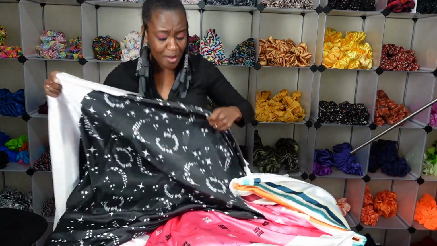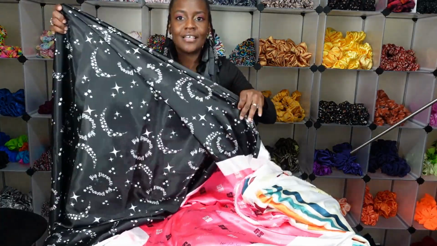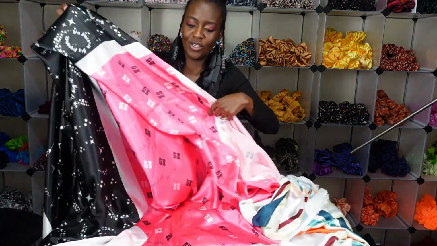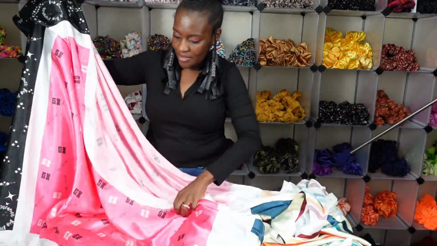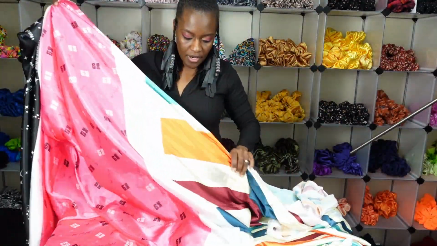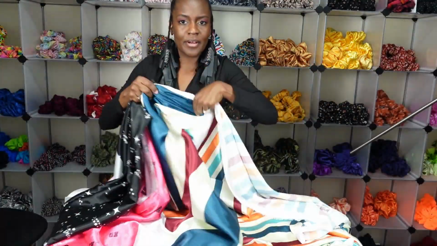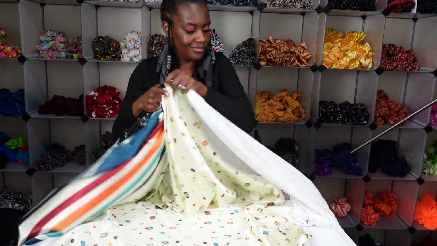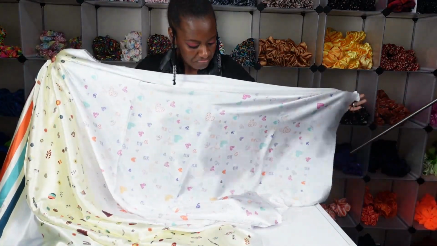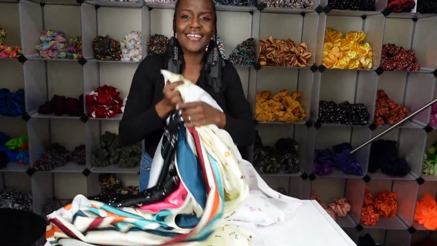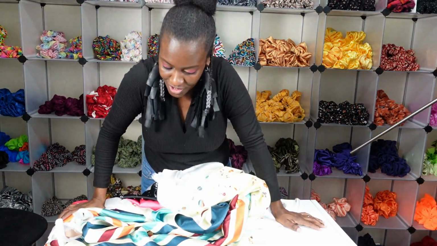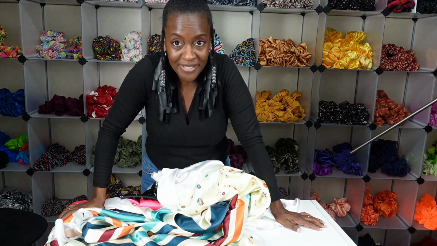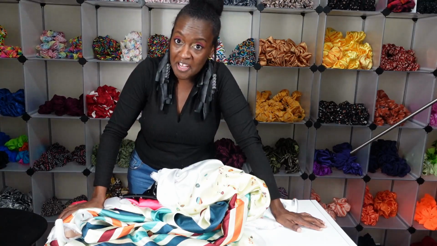So here is the fabric once again before I cut it. It's all one long yard, 5 yards of fabric that's together, and we're about to get ready to cut this fabric. Yes, yes, yes. We're gonna cut it, make some scrunchies, order more fabric, and get ready for the scrunchie launch. So I'm going to swap tables and you can watch me cut the fabric.